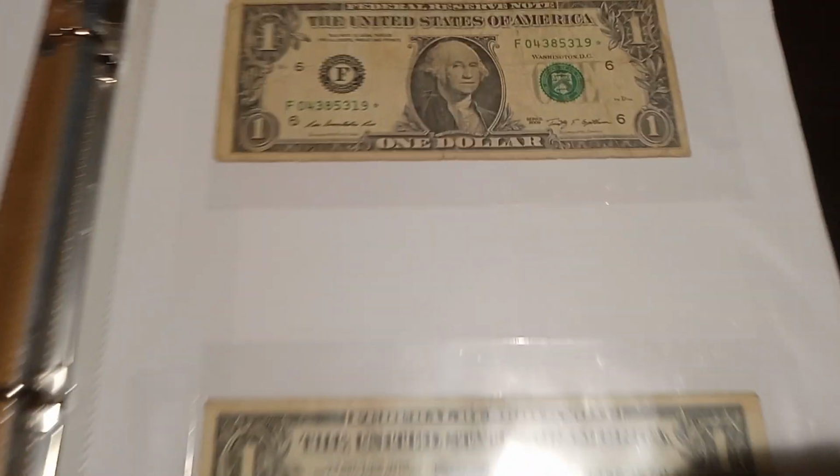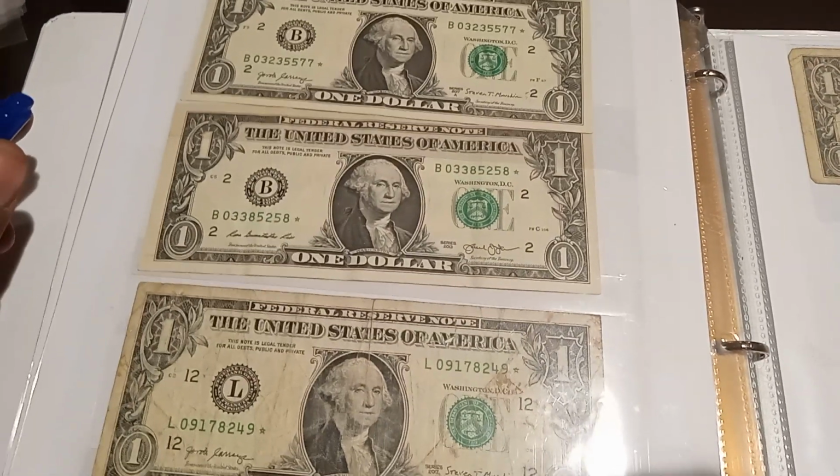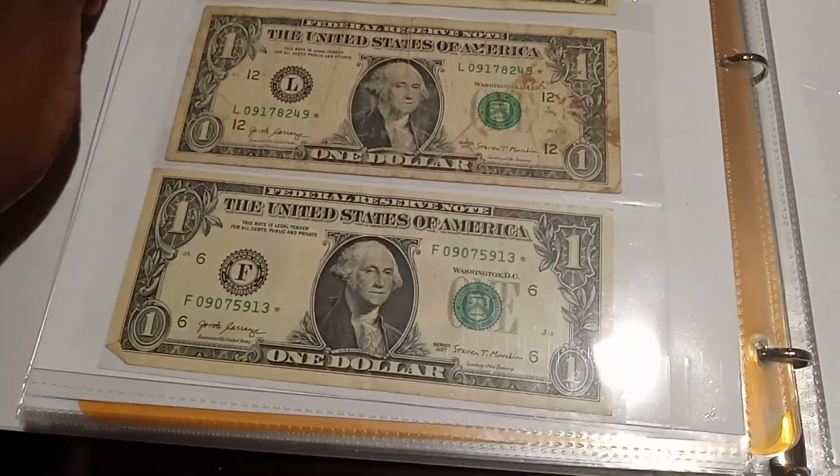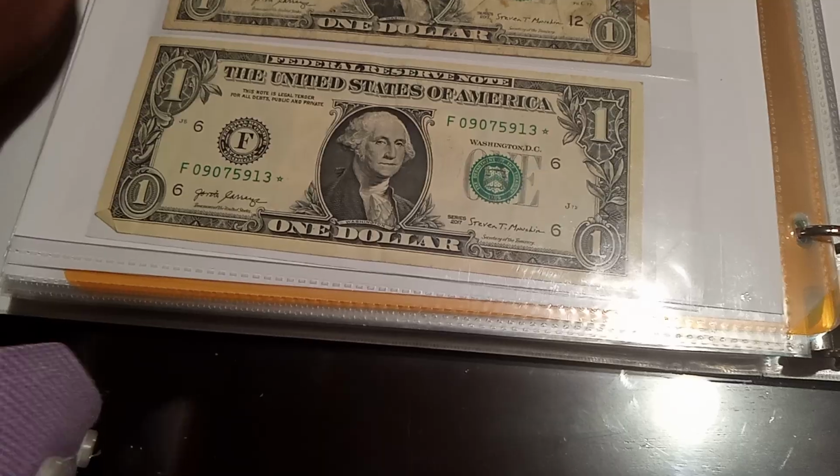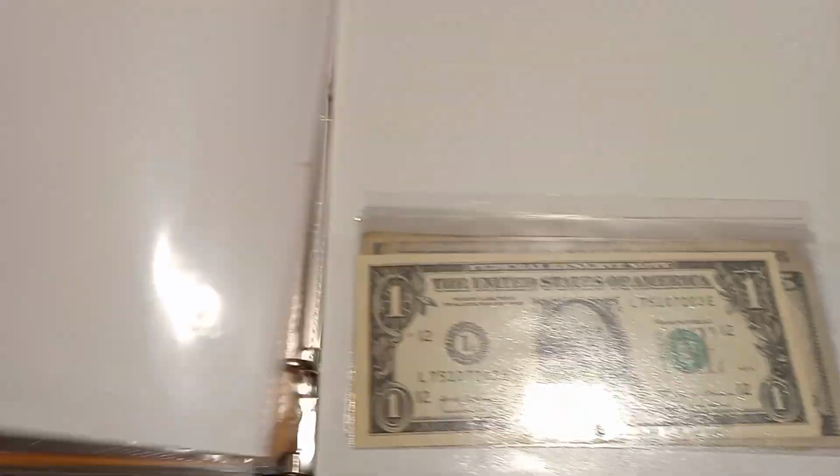Now, when it comes to dollar bills, you're going to notice that sometimes there's errors in them, things you can see and things you can't see. But again, always look at it.